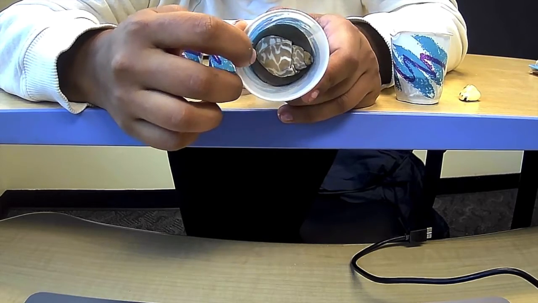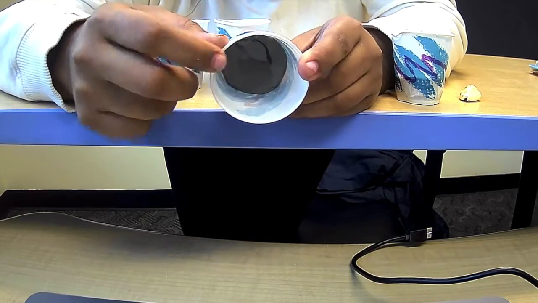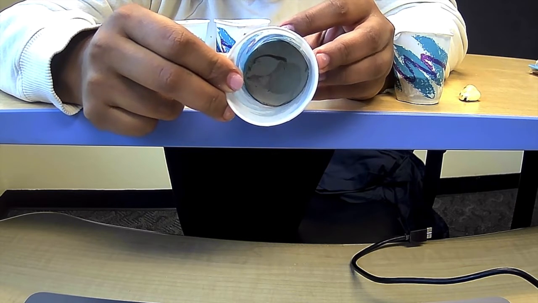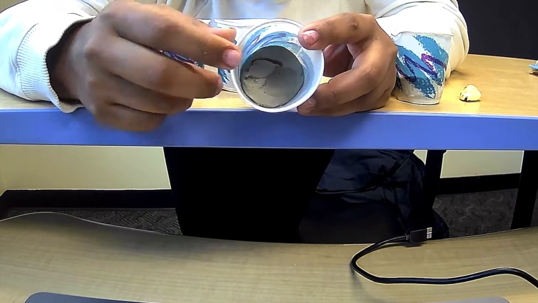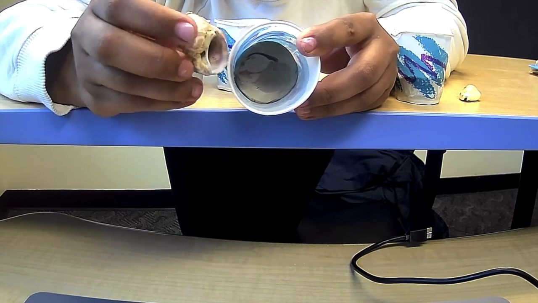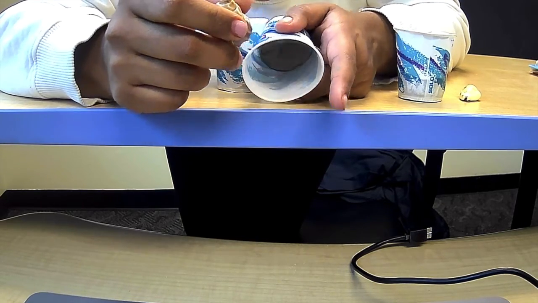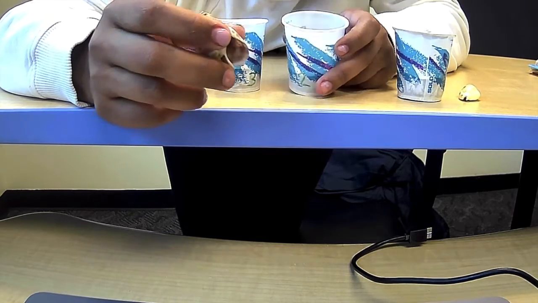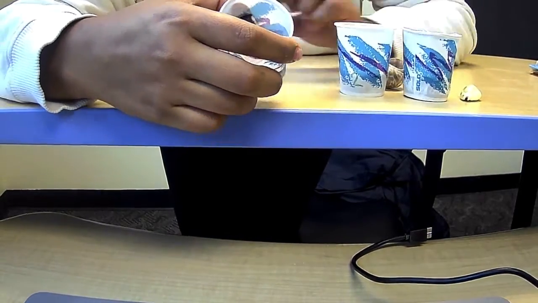I will now show you cup 2. This is the shape that shell 2 created in our cup 2 sediment. Remember, shell 2 was placed face with this part down. So the little hollow part, the little hole part, can be seen right there.